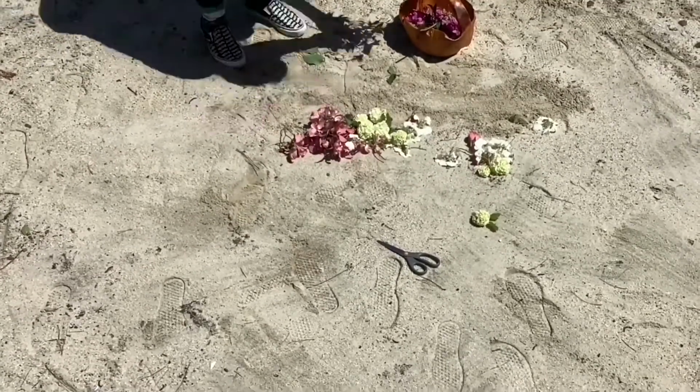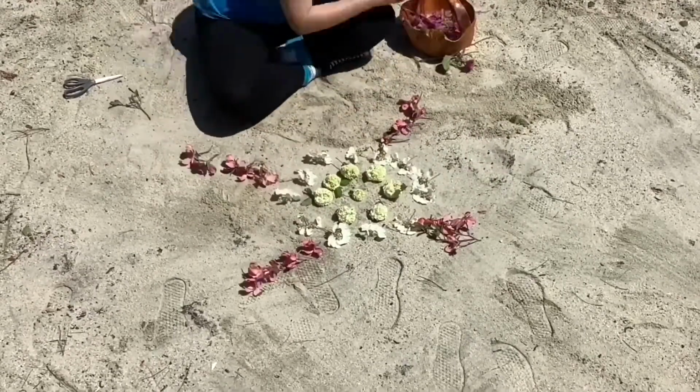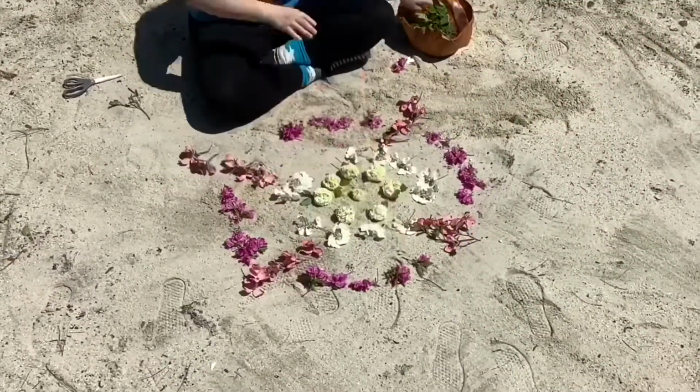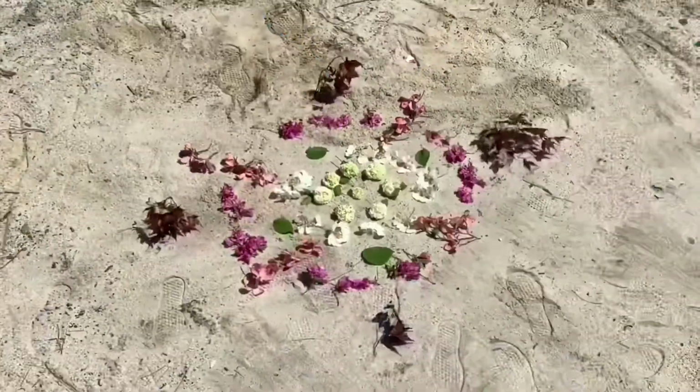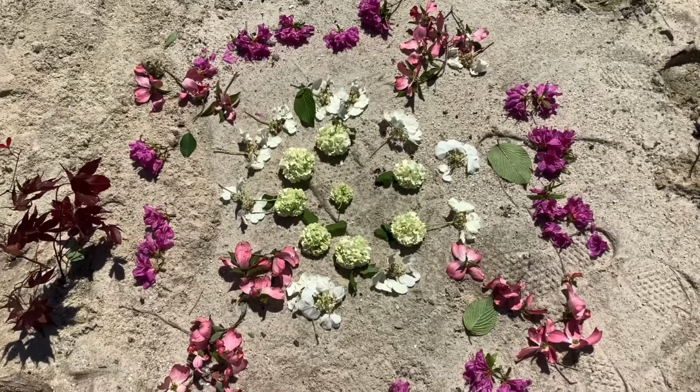Hey, wind, I was working there. It's going to happen. You can't get upset. You just got to keep working and keep creating, and then hopefully you get a picture by the end of your beautiful artwork. I had a great time creating my flower mandala, and I think you guys are going to enjoy it too.